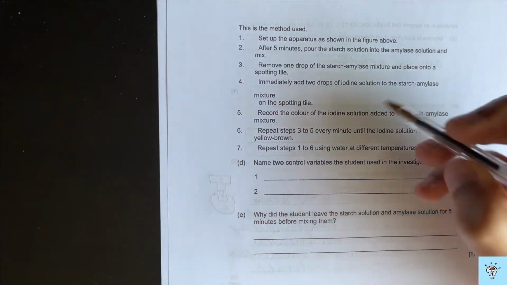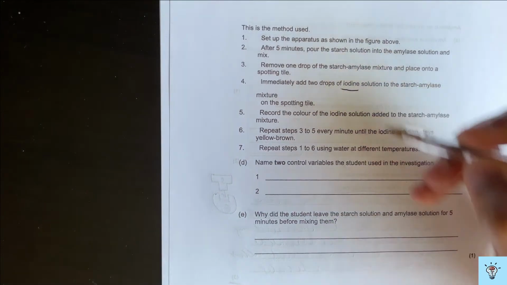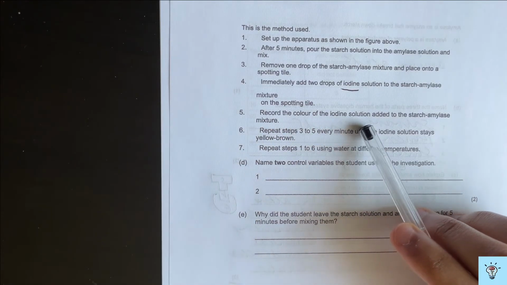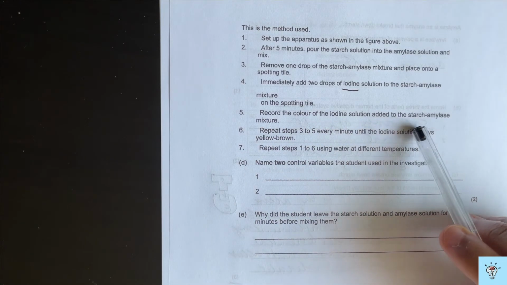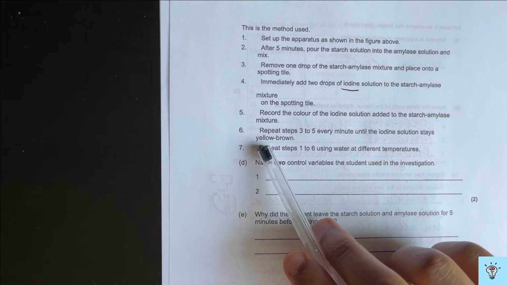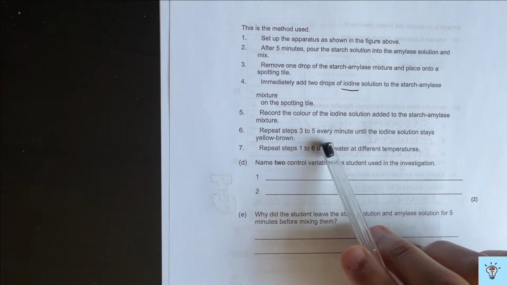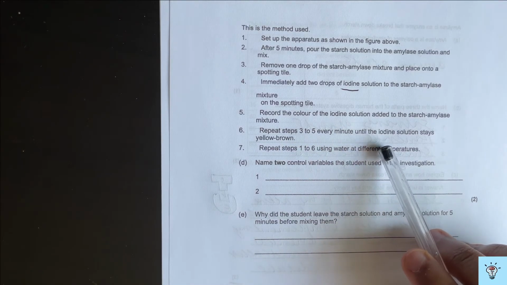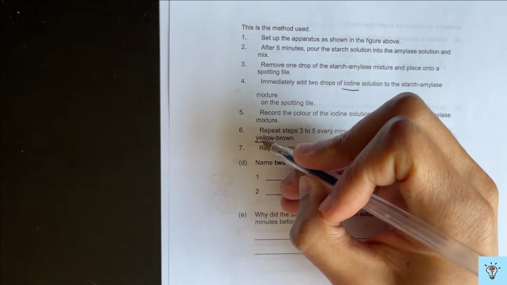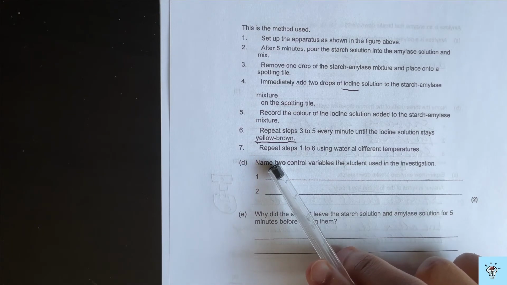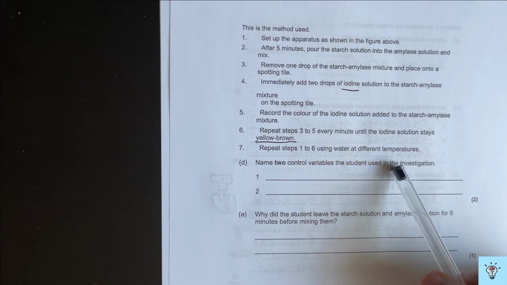So we also need to think, what's the point of adding iodine here? Record the color of the iodine solution added in the starch amylase mixture, and then repeat steps 2 to 5 every minute until the iodine solution stays yellow-brown. So what does this possibly mean? And then repeat steps 1 to 6 using water at different temperatures.